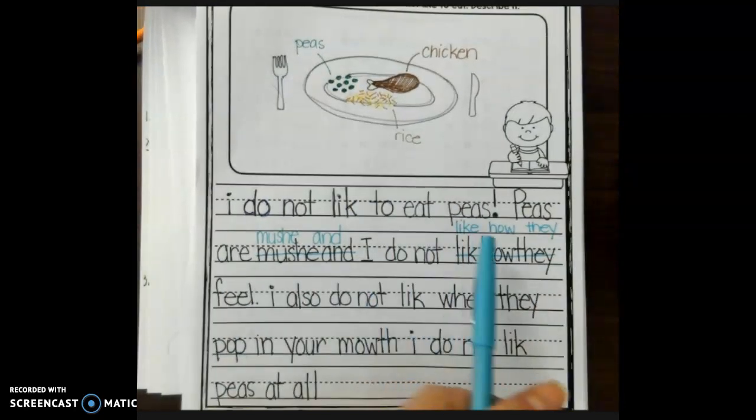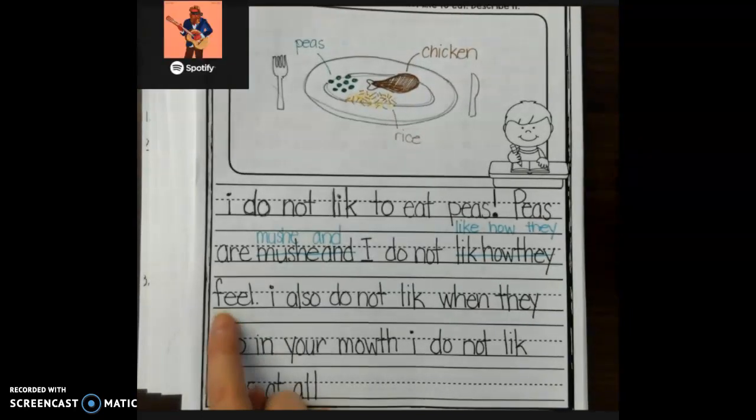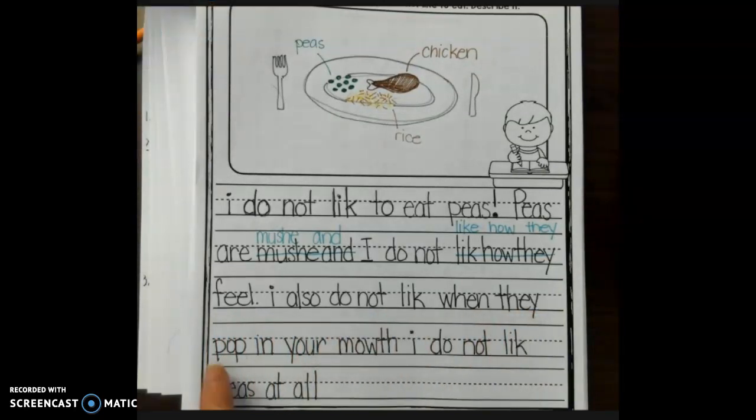Okay, so now I have spaces. Okay, I can see the difference. I'm going to see if there is any other places in my writing that I do not have finger spaces, and I don't see any. So I think I'm good there.